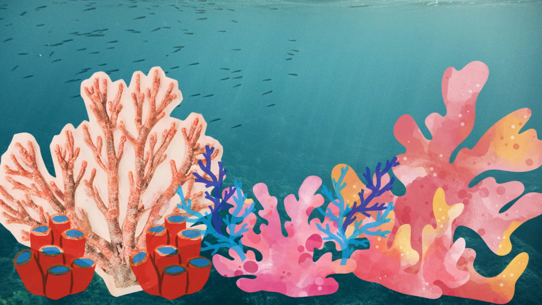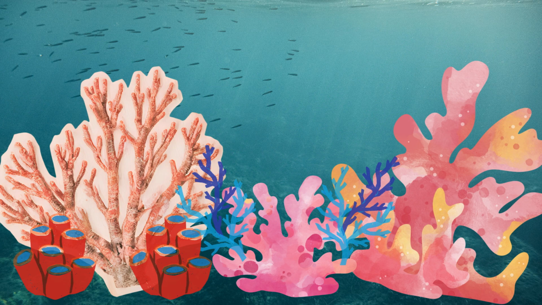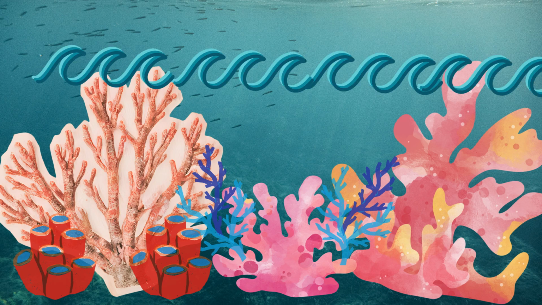Finally, an external supply of nutrients not provided by the zooxanthellae are required for reef building. Coral suspension feed on tissue particles brought in by water currents. However, if these currents are too strong, such as currents produced by storms, polyp structures will be damaged.